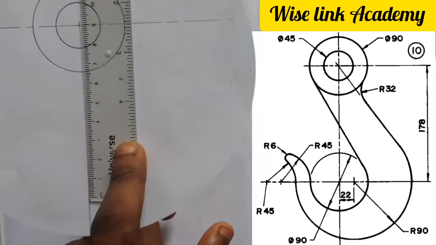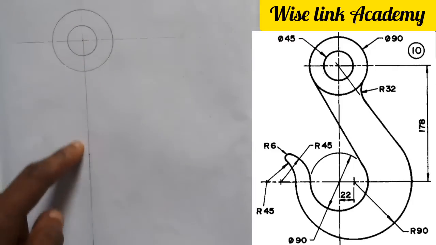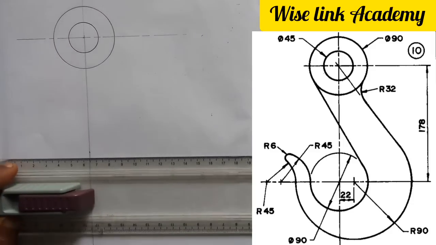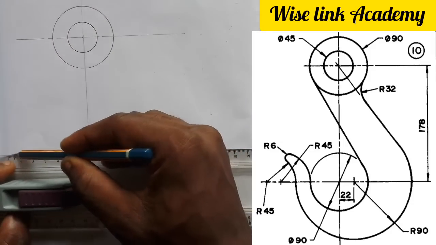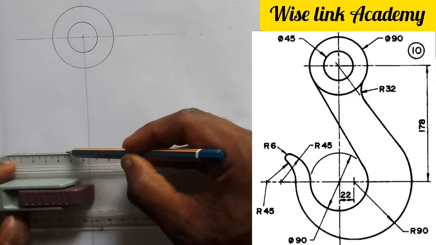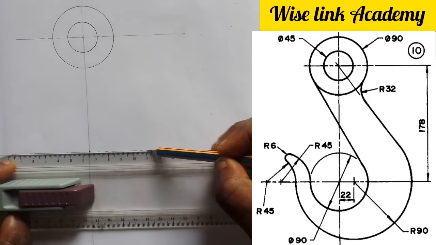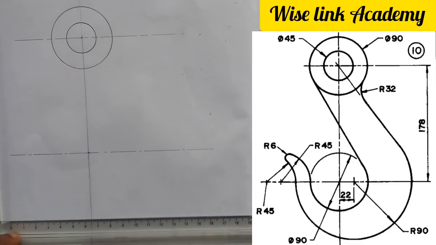I take this point, and at that point I create a center point. So draw a center line there. Long one, short one, long one, short one, long one, short one.